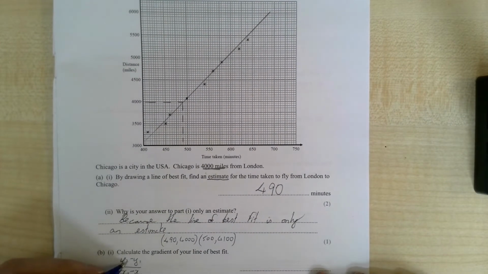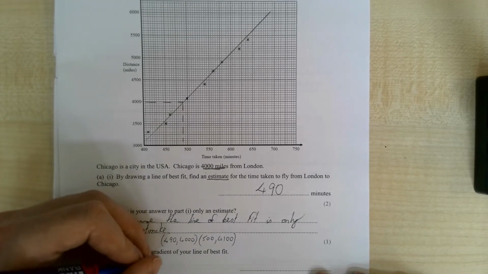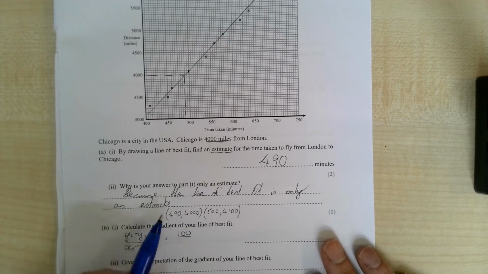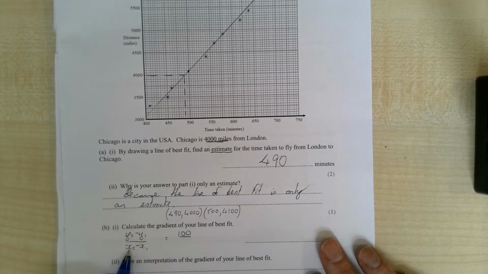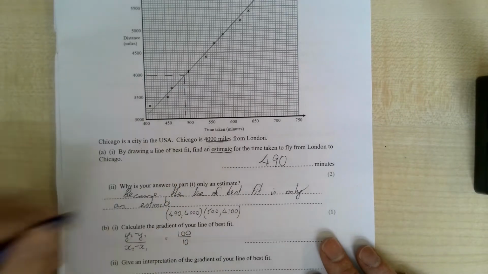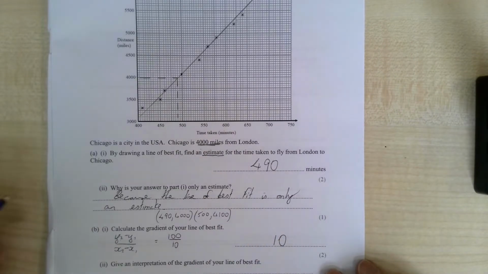So it's y2, take away y1, that'll give you a difference of 100. So I'm going straight to my solutions now, okay? And then it's x2, which is the 500, take away the x1, so 500 take away 490 is 10. So my gradient is 100 divided by 10, which is 10.